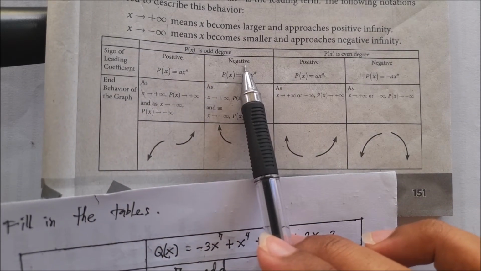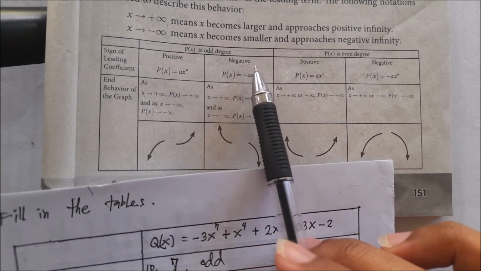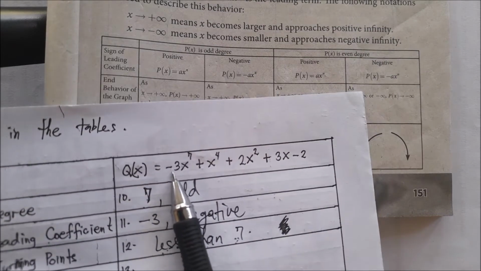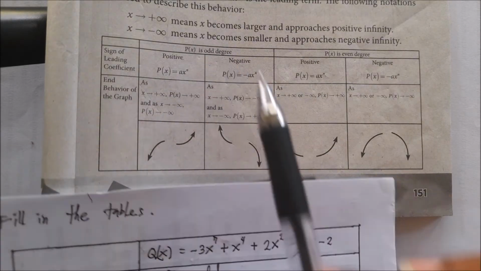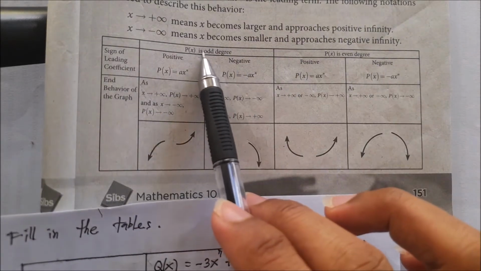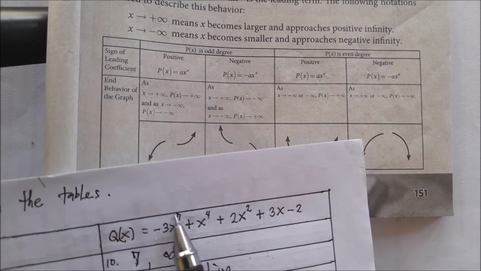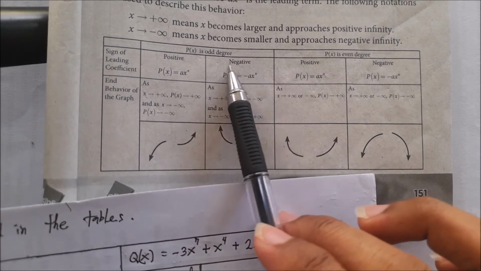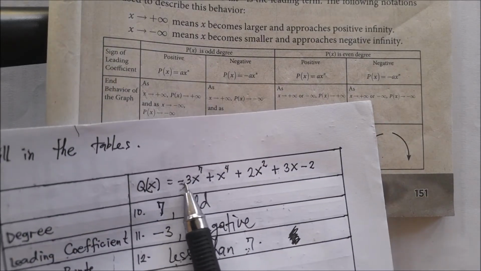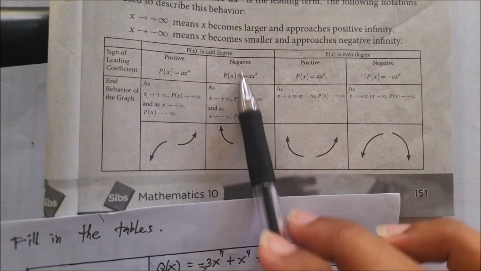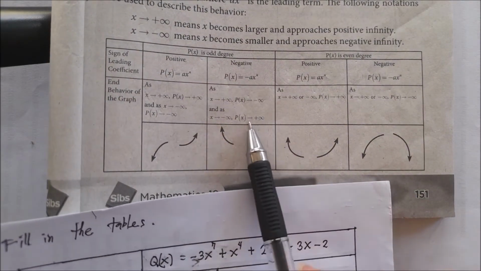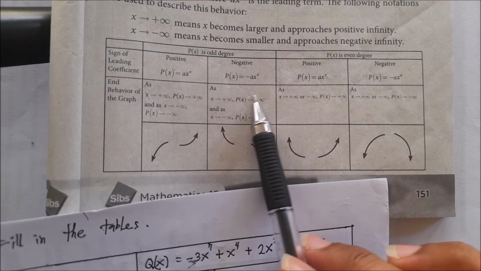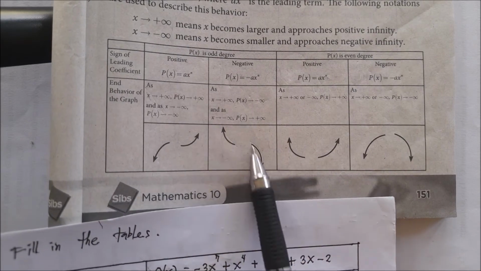So what is the leading coefficient of the given? Negative. Since it is negative, look for the column negative, with odd degree, which is 7. So you can copy this column, and this is your end behavior of the graph. Copy this one and also this one.